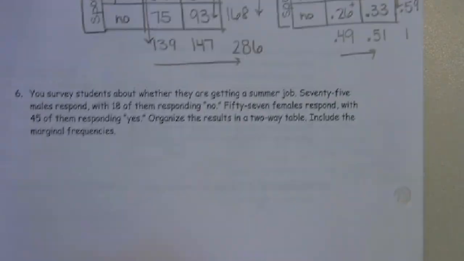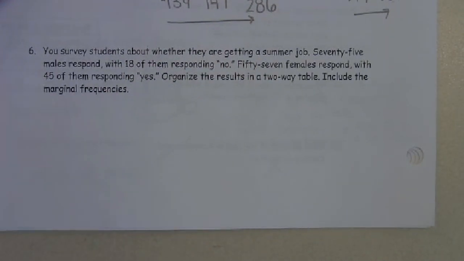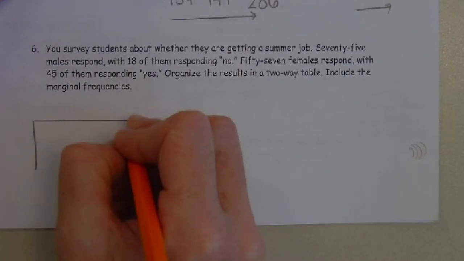All right, let's try one more. The first thing we're going to do is draw our two-way table.